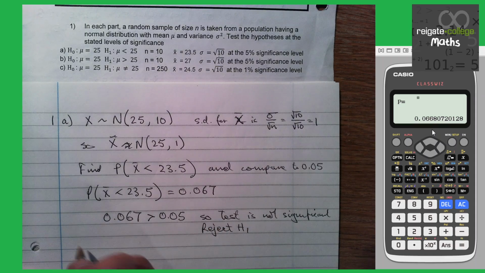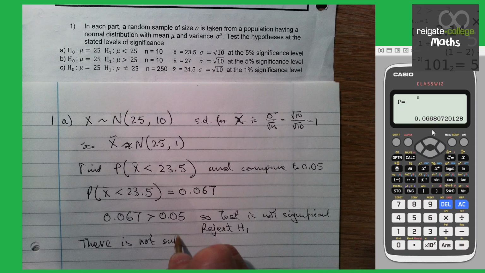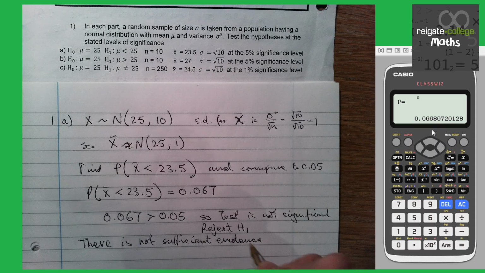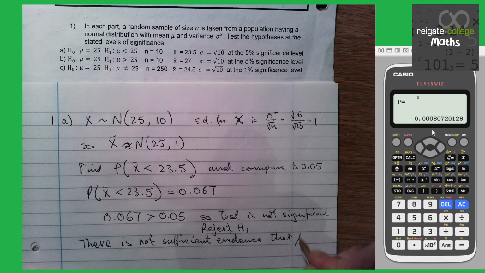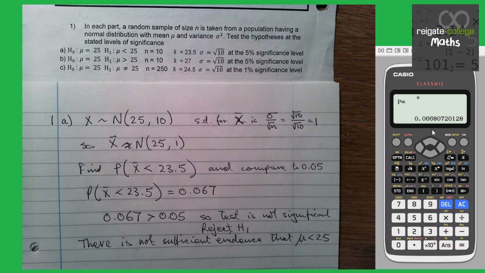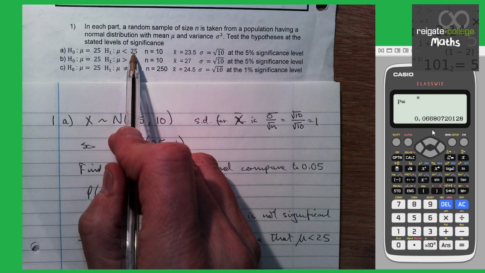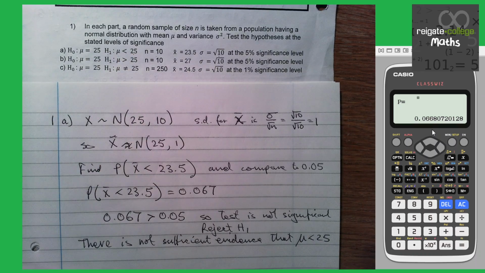So we're going to say there is not sufficient evidence that the population mean mu is less than 25. Remember that mu less than 25 was our alternative hypothesis. Okay, so that's the first example.